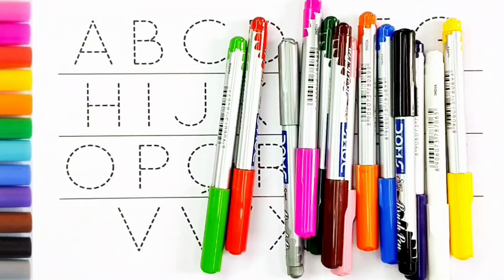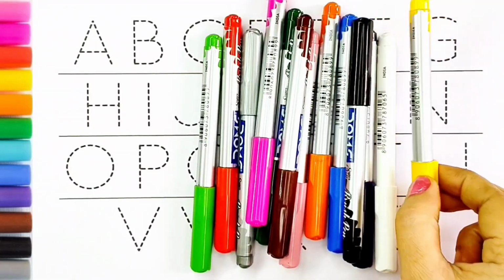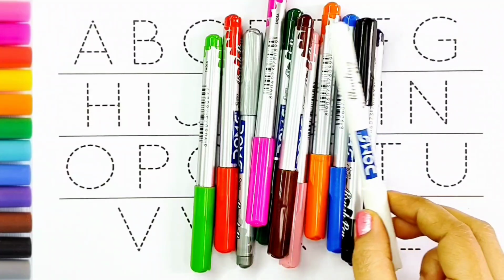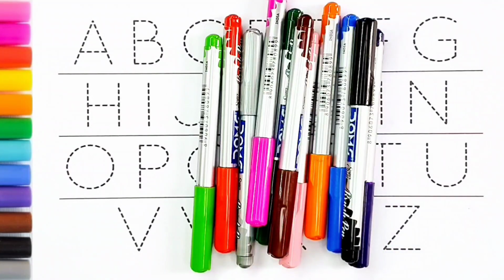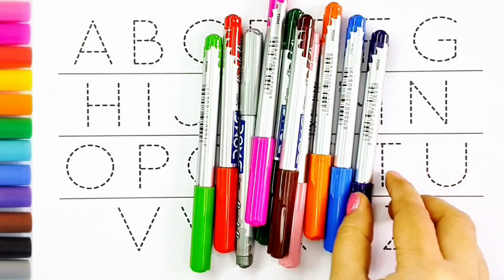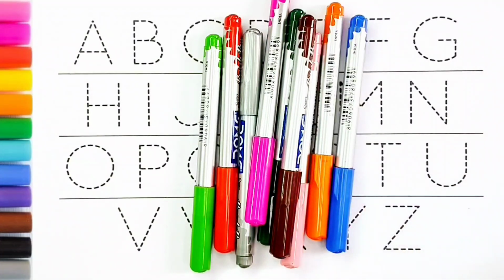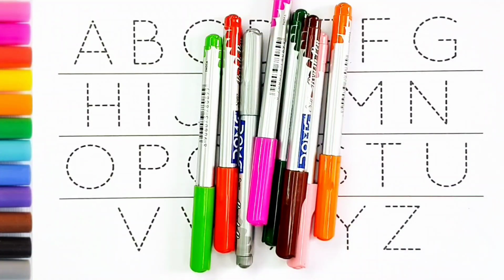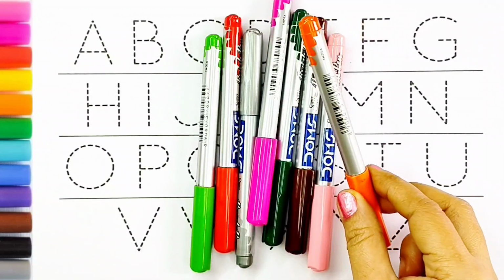Sky blue color. Yellow color. White color. Black color. Purple color. Blue color. Orange color.